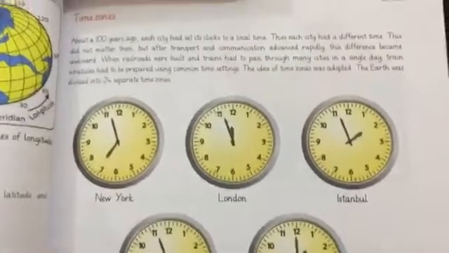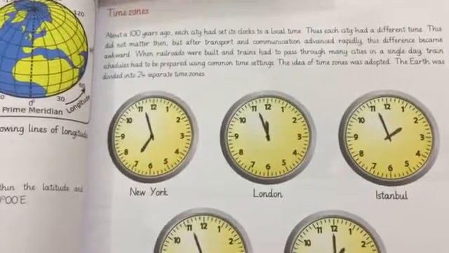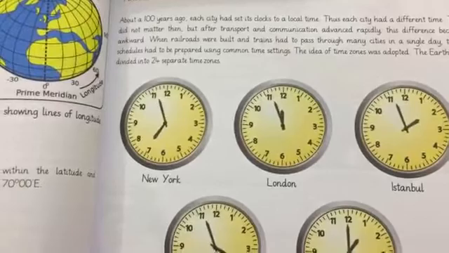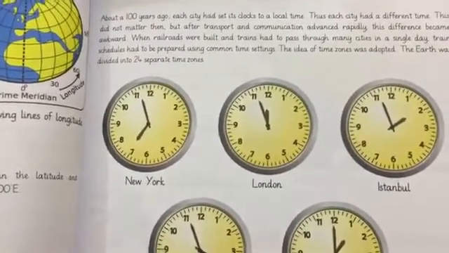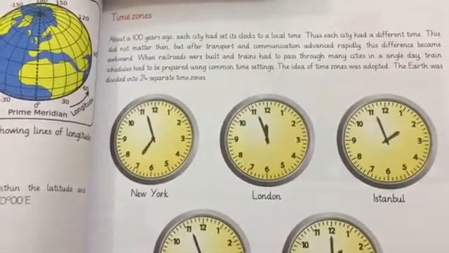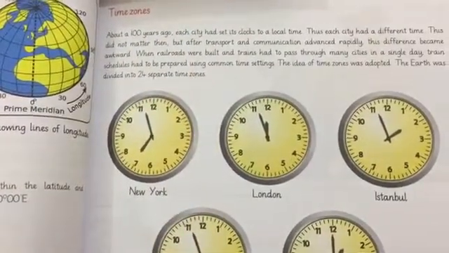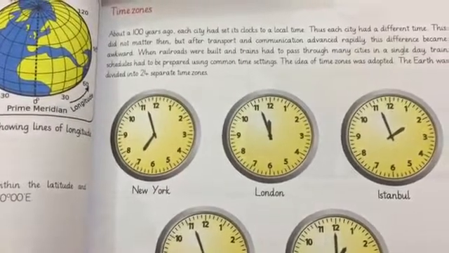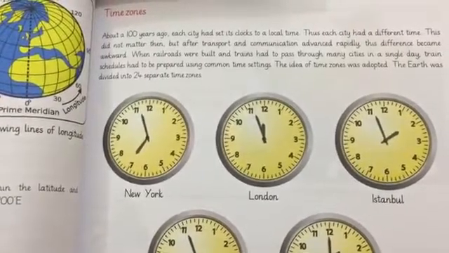Nowadays we say that, for example, India is 4 or 5 hours behind us, right? And some countries have different time zones as compared to the time of Pakistan, right? But there was a time, 100 years ago, when there was no need to set the time comparing it with other countries, right?